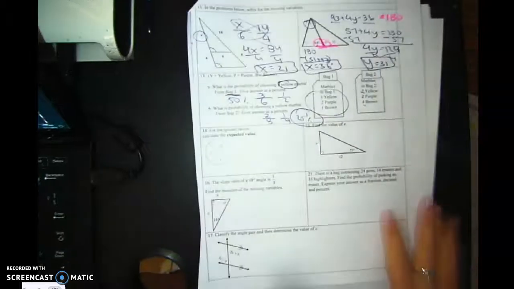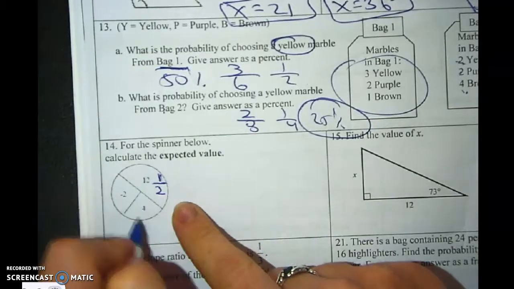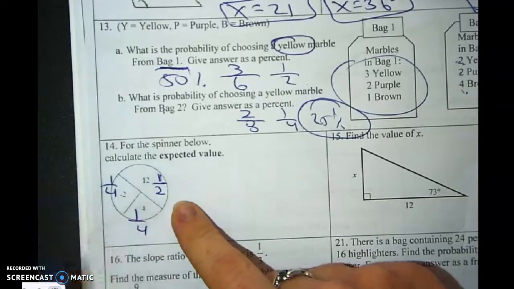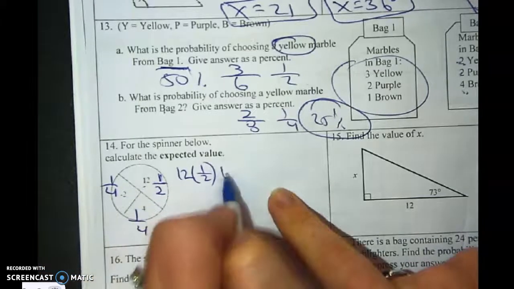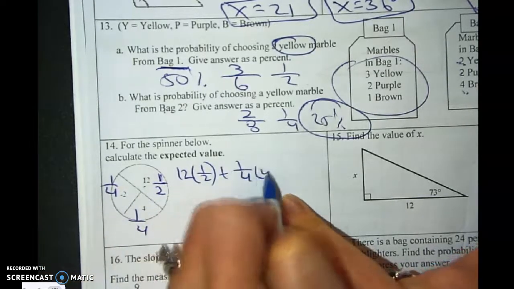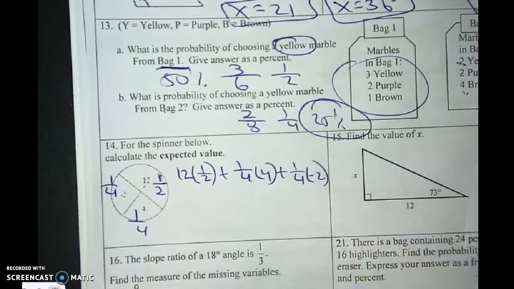So let's continue on with this one. Calculating the expected value. In order to calculate the expected value, first you have to do the fraction. That's a half, that's a fourth, and a fourth. So I would go 12 times 1/2 plus 1/4 times 4 plus 1/4 times -2.